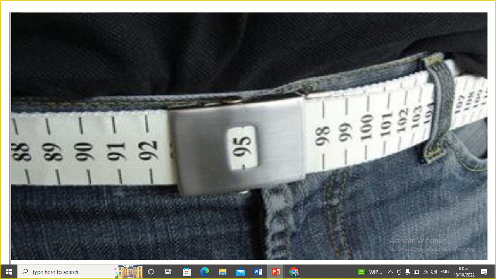So can you see this belt? How is the design thinking process implemented in this? This belt is very popular because in this, centimeters are specified. So the person who wears this can easily observe their waist width, which gives an alert to the person about their weight and fitness.